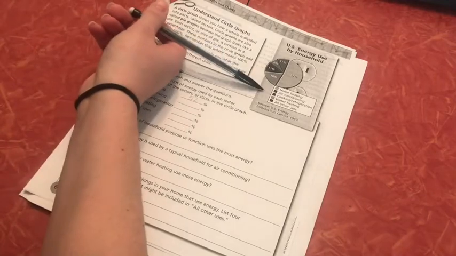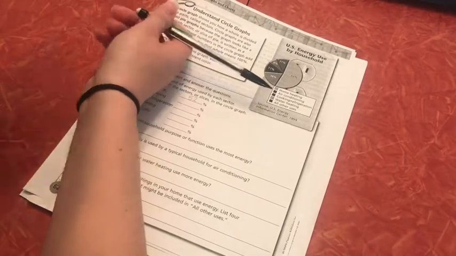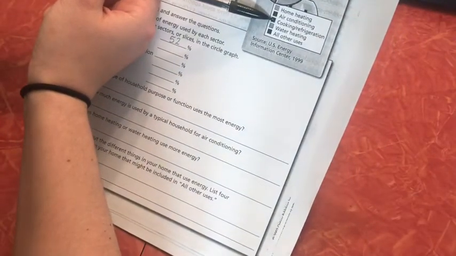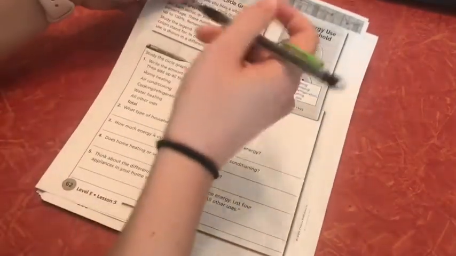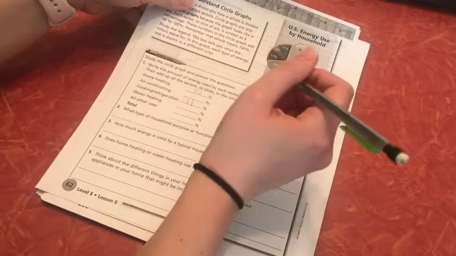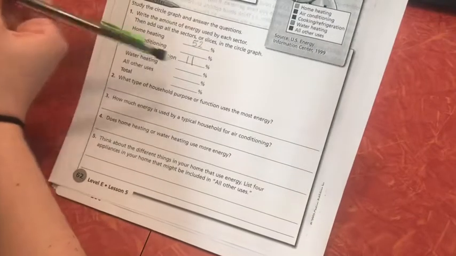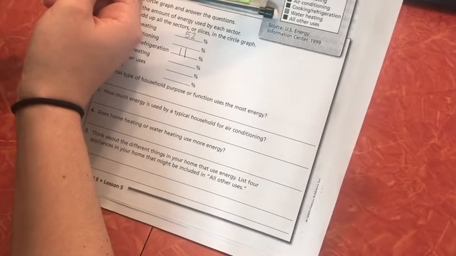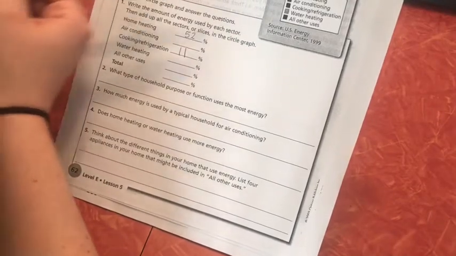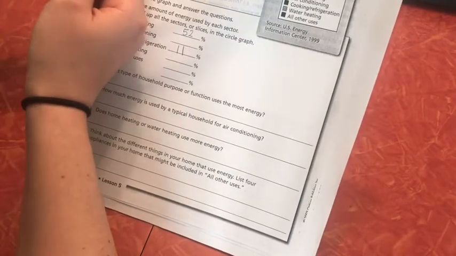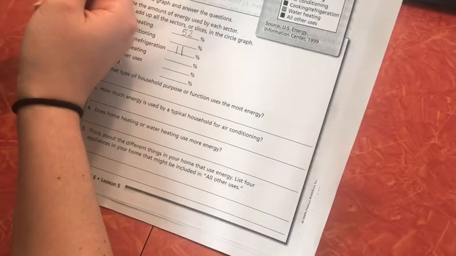It looks to me like the darkest one is going to be cooking and refrigeration. So I'm going to say that's 11%, cooking and refrigeration. The next one to me looks like air conditioning. Air conditioning looks to me like it's going to be the 8%, possibly.